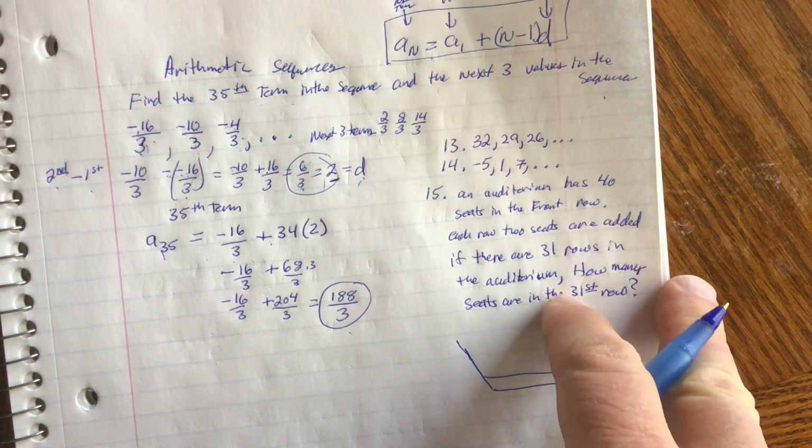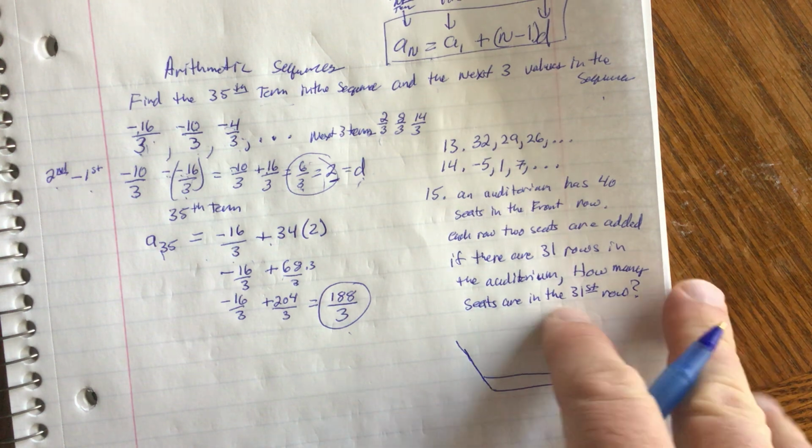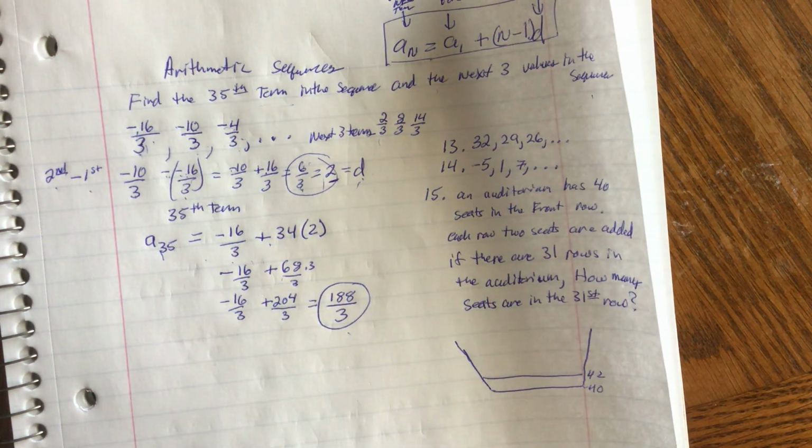If there are 31 rows in the auditorium, so I can go back 31 rows in this auditorium, how many seats are in that 31st row? That's what it's asking.